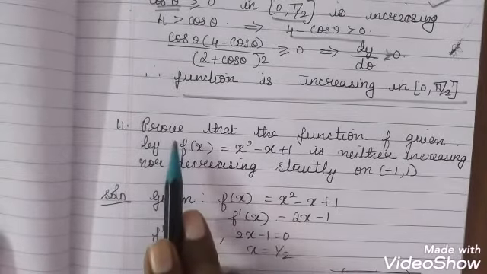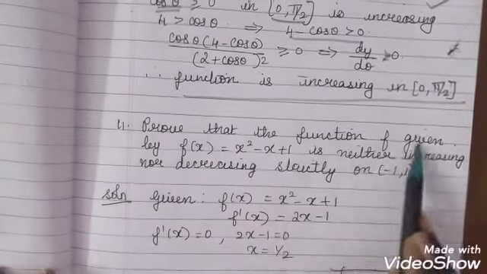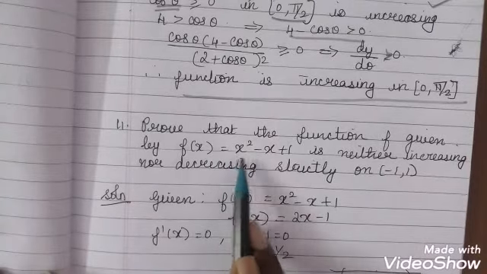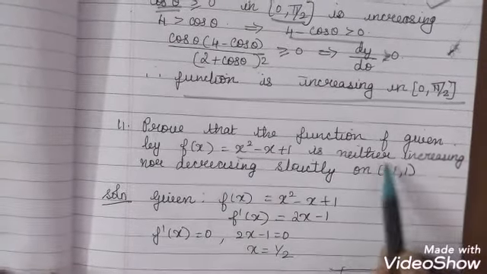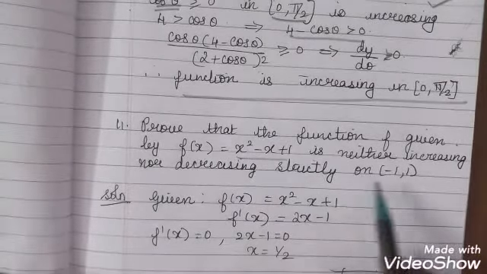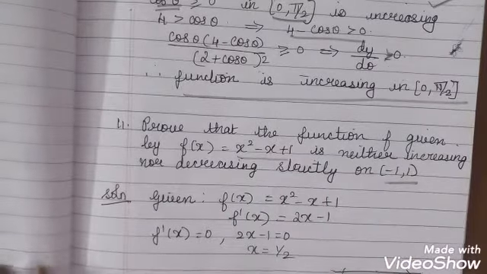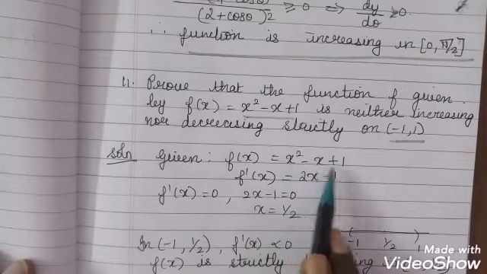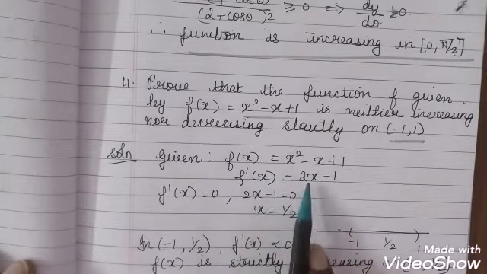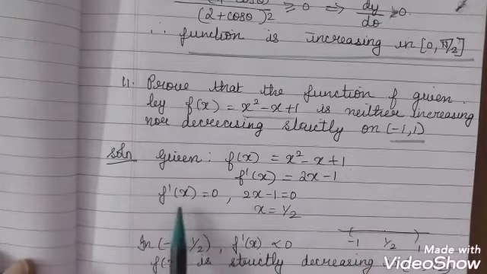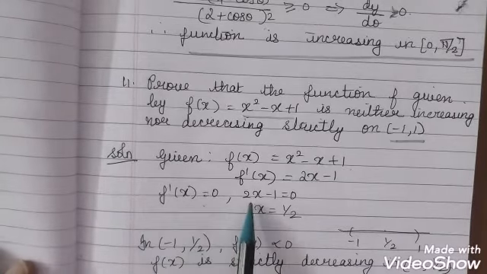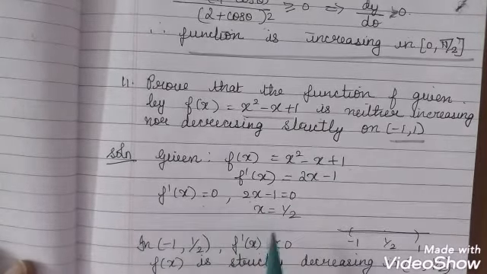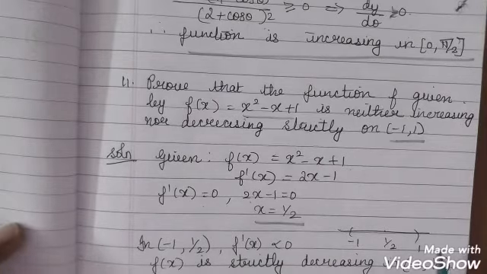Okay, now the 11th one. Prove that the function f given by f of x is equal to x squared minus x plus 1 is neither increasing nor decreasing strictly on minus 1, 1. So here you have f of x is equal to x squared minus x plus 1. What's your f dash of x? It is equal to 2x minus 1. F dash of x equal to 0 means 2x minus 1 is equal to 0. Therefore x is equal to 1 by 2.